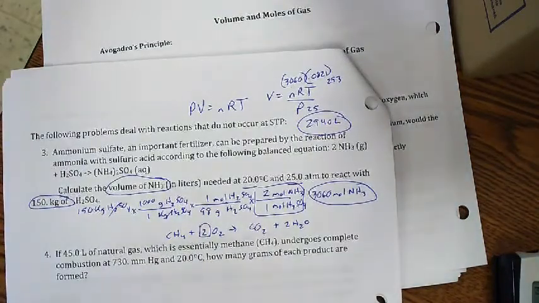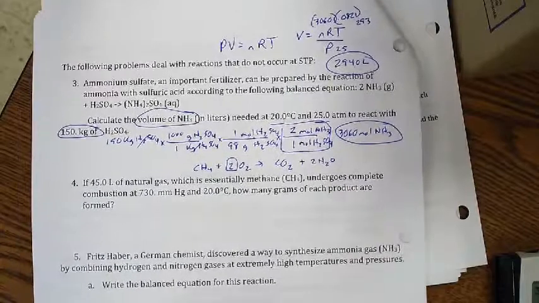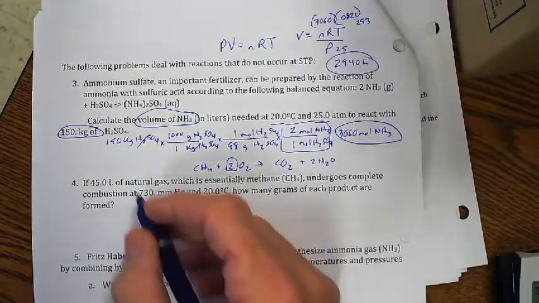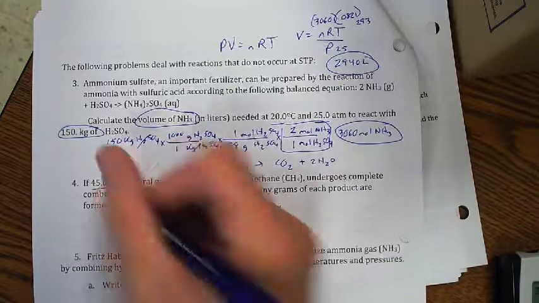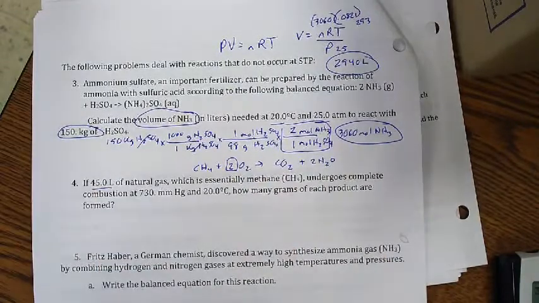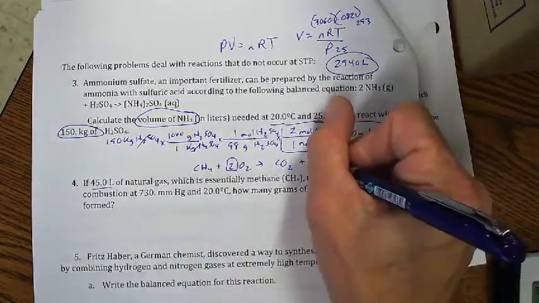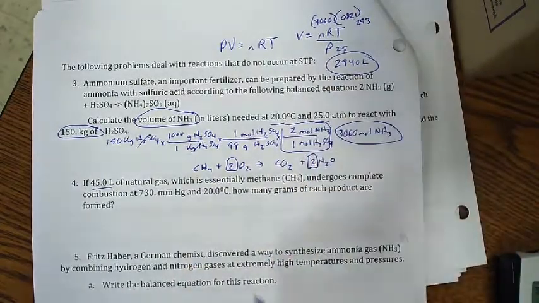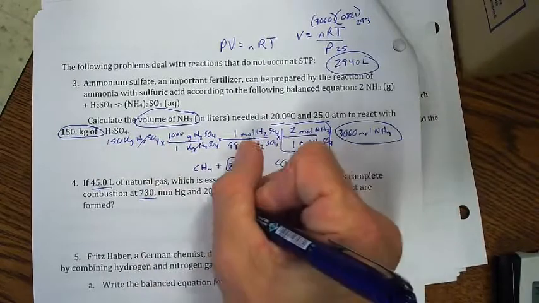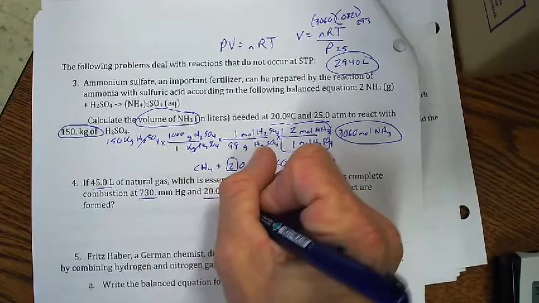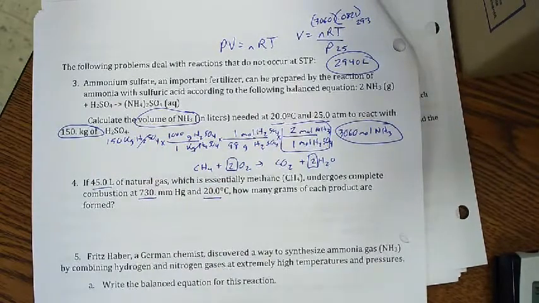We'll do the next one right below that. Again, I want to just show you why you can't just do 22.4 again when conditions are not ideal. So it says 45 liters of gas, essentially methane, CH4, undergoes complete combustion. So again, that's a combustion equation, and I've already balanced it there for you. At 730 millimeters of mercury and 20 degrees Celsius. Again, so these are not standard conditions. How many grams of each product are formed?